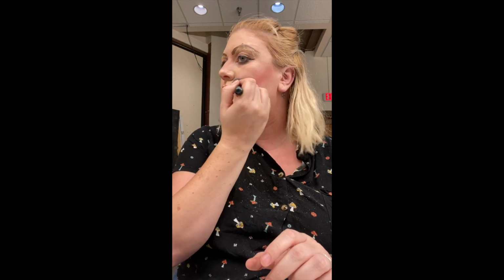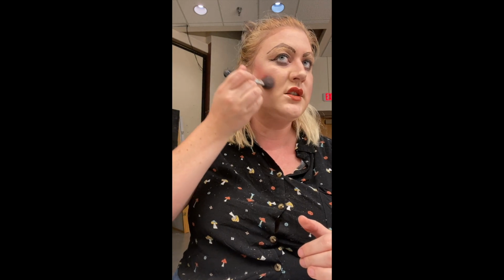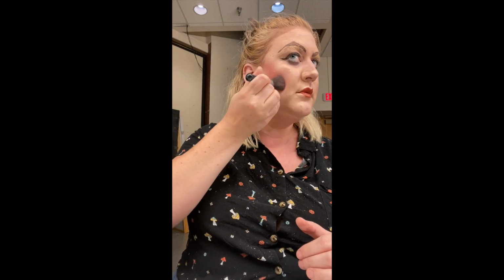And then the cheeks for this, we're going to actually go a little bit lower, so more along the shadow line here and up. So we're not going across the top, we're not going onto the apples, we're just kind of going under the cheeks and up with it. Like that. Soften that out a little bit. All right. And this is Jazz Age.